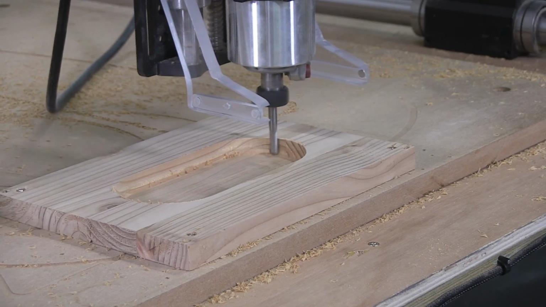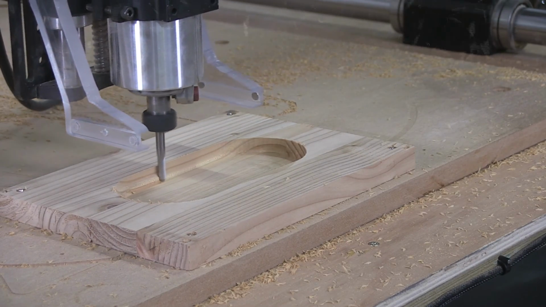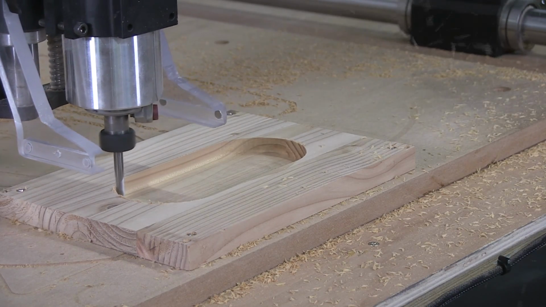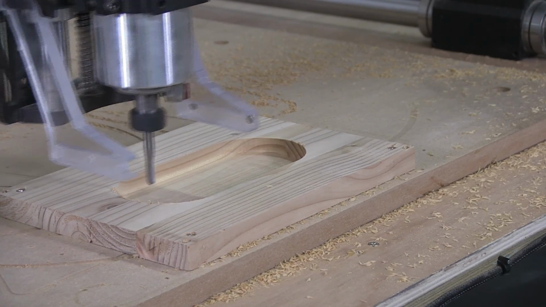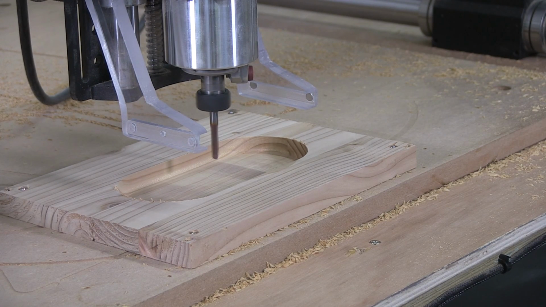So this is doing the final pass, and luckily enough it actually feathered out quite nicely. I was prepared to drop the Z down and rerun the toolpath, but it happened to be okay.